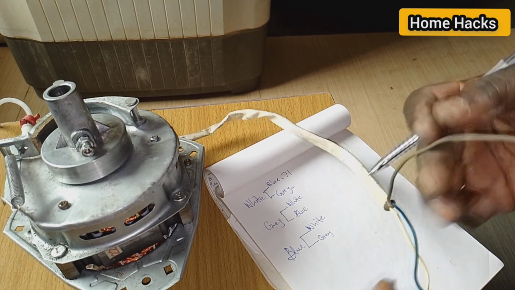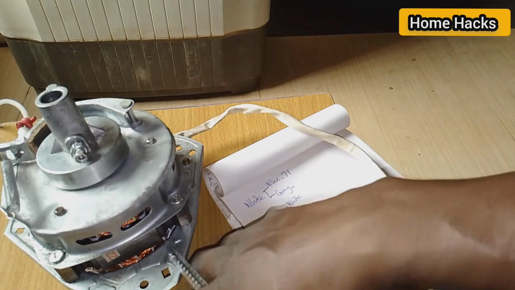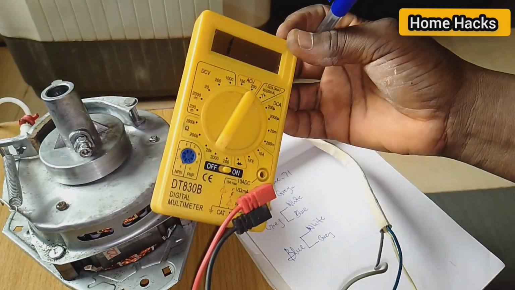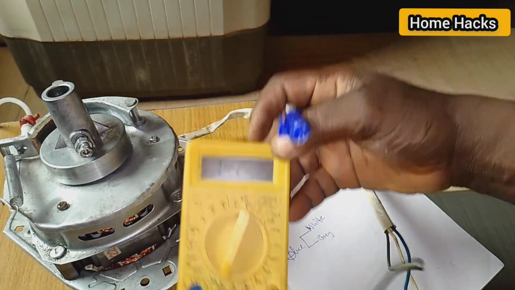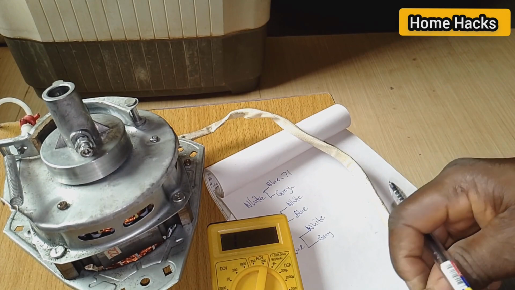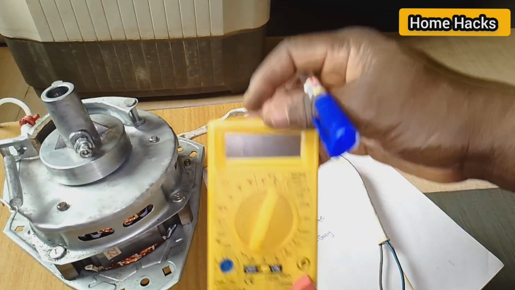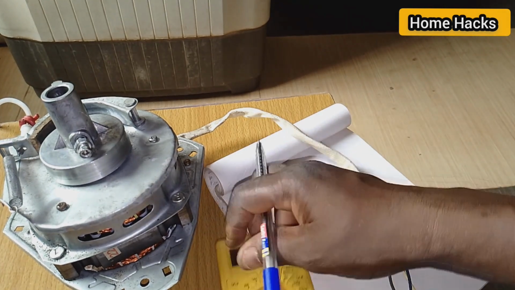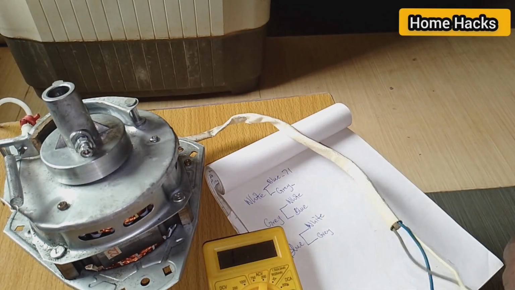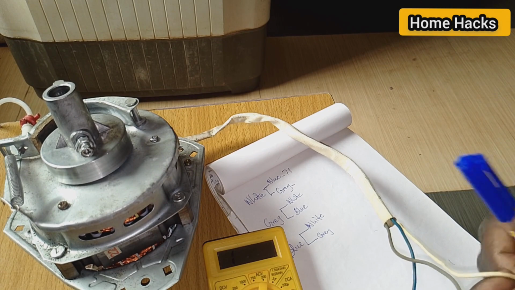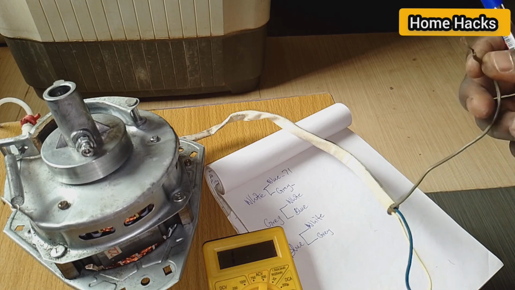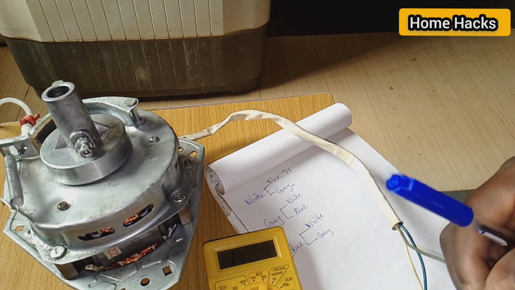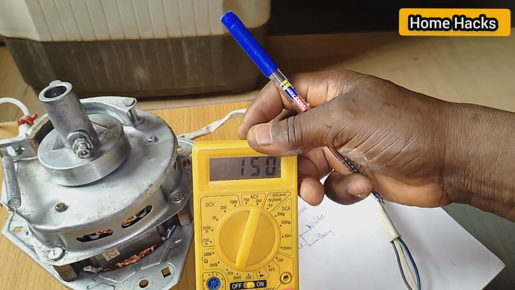Now we check the gray color. Connected to the gray color now, 150.